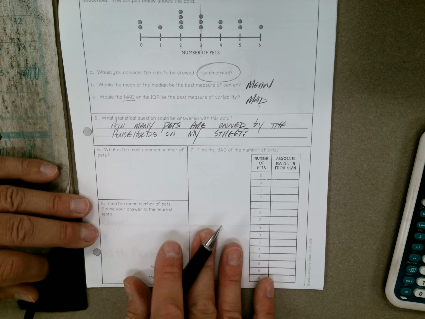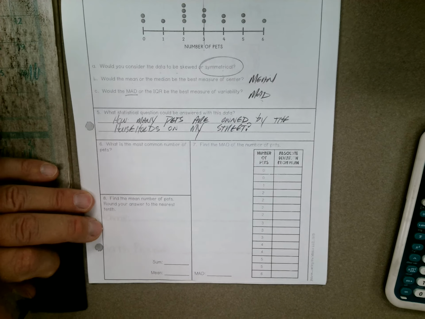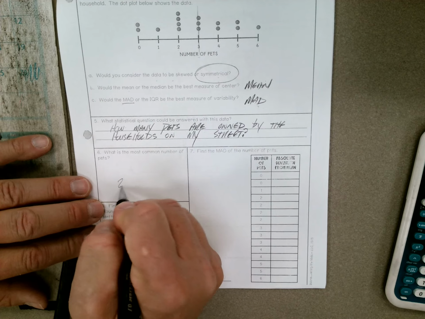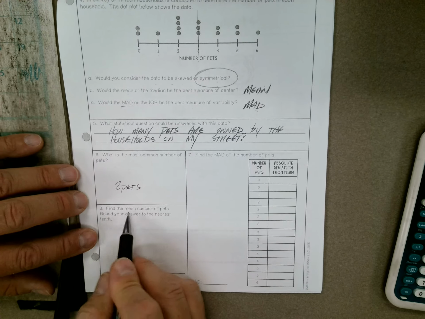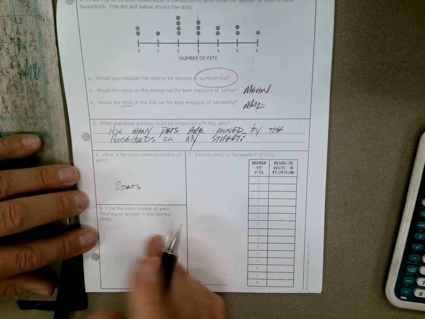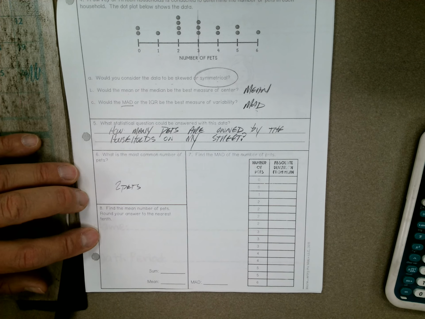Now, what is the most common number of pets? Certainly it's 2 pets. Find the mean number of pets and round your answer to the nearest tenth. Okay.